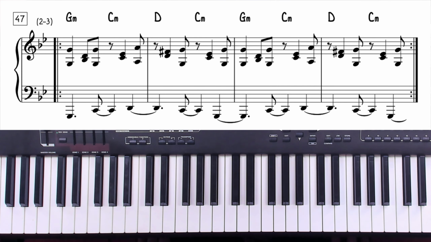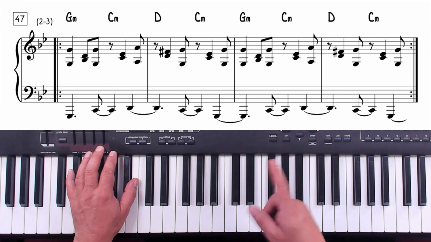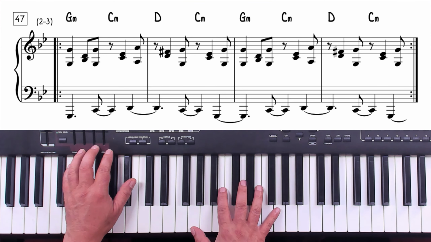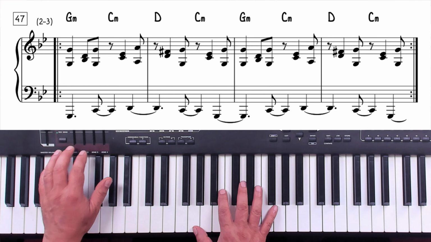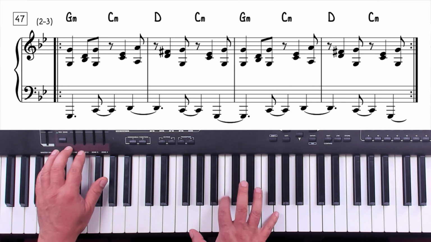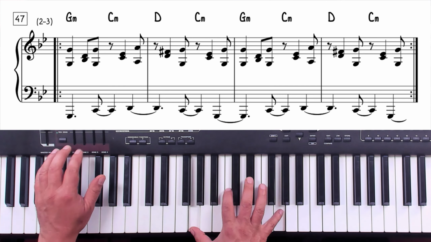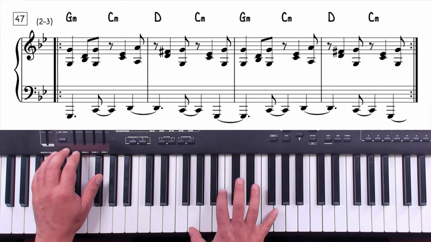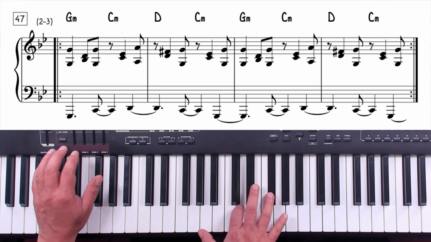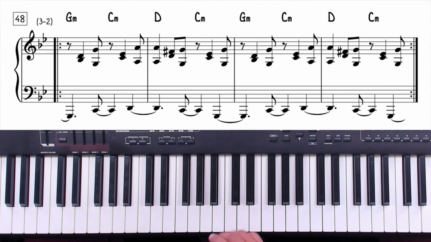Okay. First step, I would like to do pulse. I would like to tap pulse with the left hand on the quarter notes while we play a 2-note pattern with the right hand. Let's see if we can do it. 1, 2, 3, and. We're gonna do the same. Now we're gonna do the same in 3-2 clave, and that might be a little bit trickier.